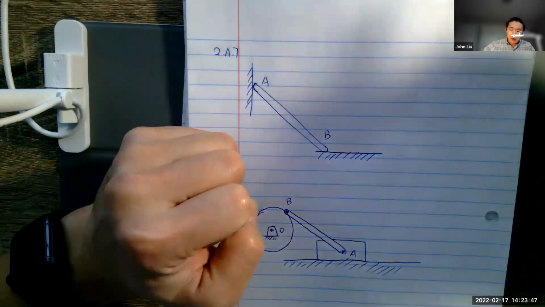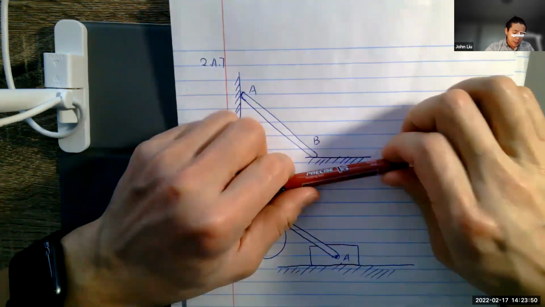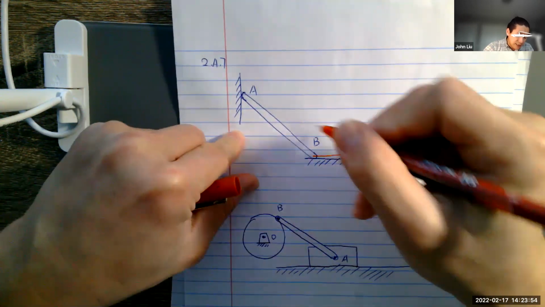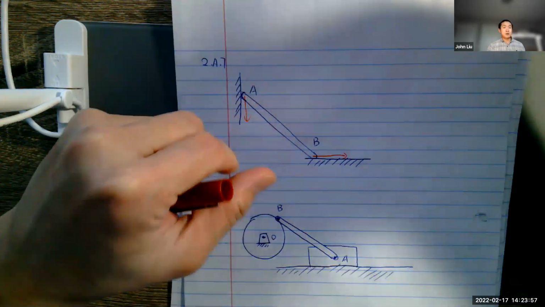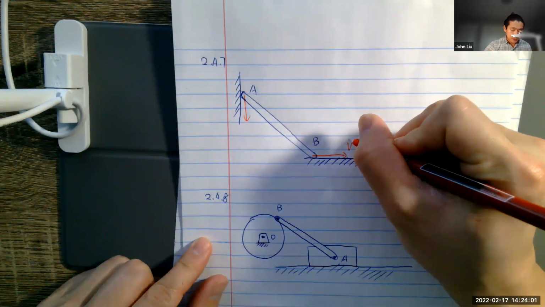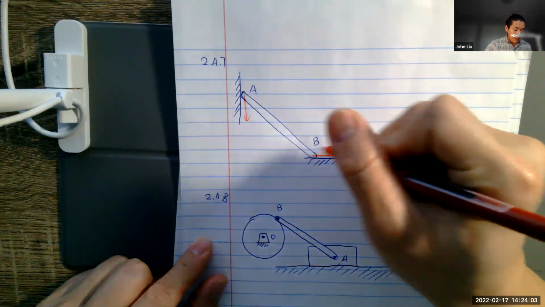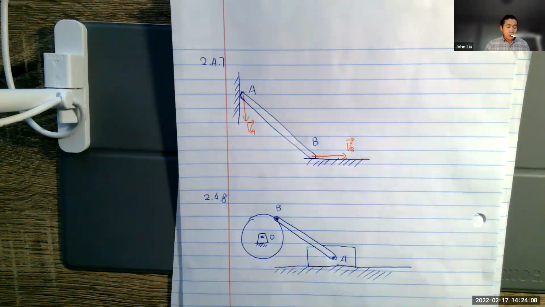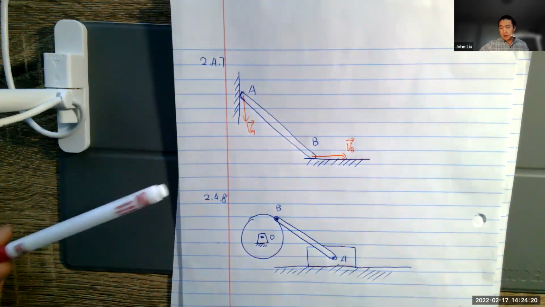In this case, we know point B is probably gonna slide to the right, and point A is gonna slide down. So those are the velocity directions, VB and VA. Okay, to determine the center of rotation, we can simply draw lines perpendicular to the velocity. Let me use a different color.